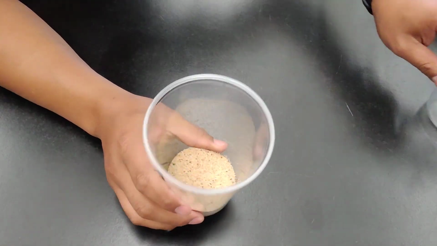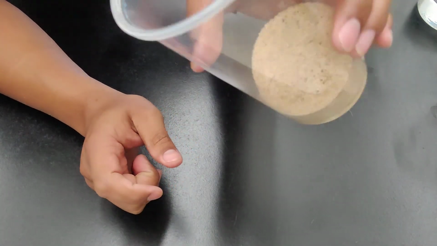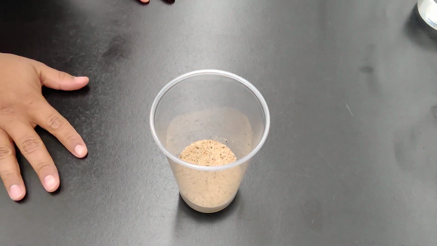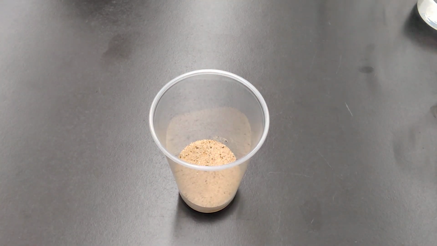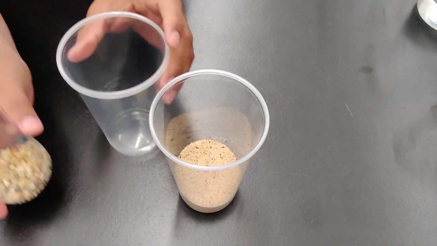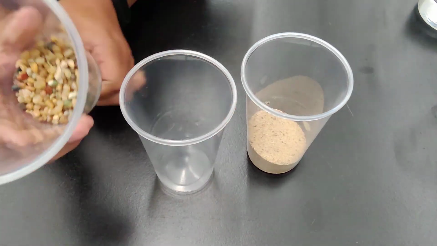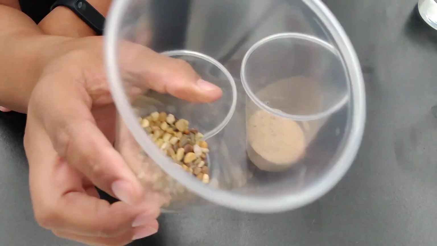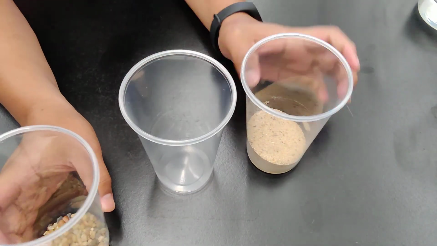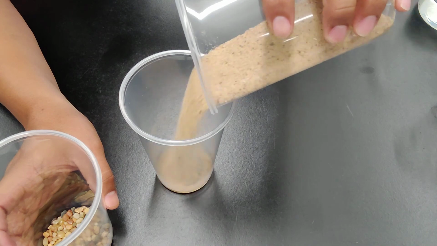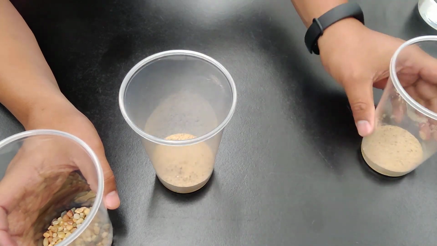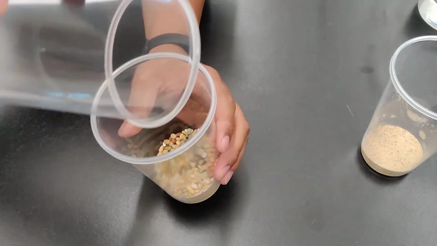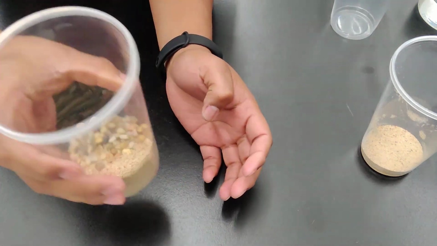This time I have sand, okay? And no, I'm not gonna mix it with sand now, because if I mix it with sand, you get sand. This time, I'm gonna go ahead and mix it with some pebbles, okay? Pebbles is basically like small rocks. Okay, so let's go ahead and put some sand in there. All right. Okay, and then let's put some pebbles in there. Okay, and let's give it a little shake.